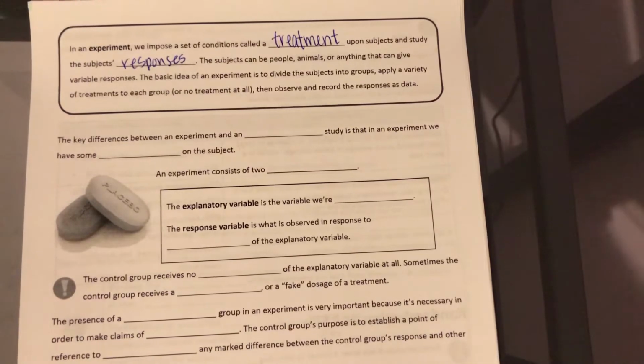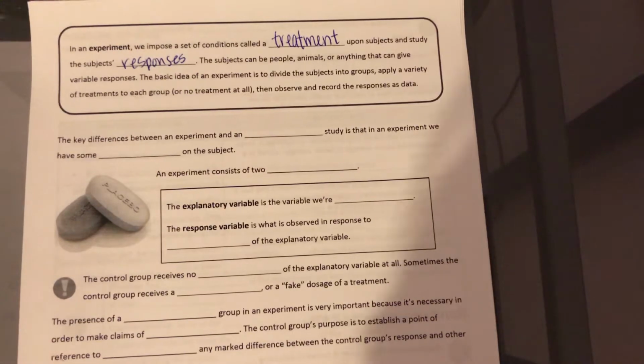The subject can be people, animals, or anything that can give a variable response. So it doesn't necessarily have to be people or animals, but it more than likely will be. There are other situations, like an example they give is a plant. When you impose something onto the plant and the plant grows a certain amount of height, that's a response. So it doesn't have to be people or animals, but it has to be something that we can measure and record. Okay, so I'll read that one again. The subjects can be people, animals, or anything that can give a variable response.